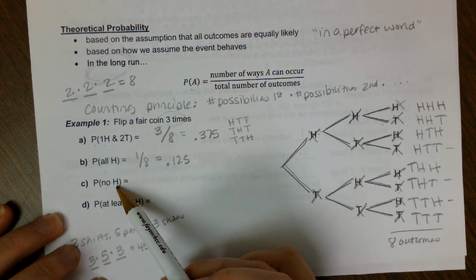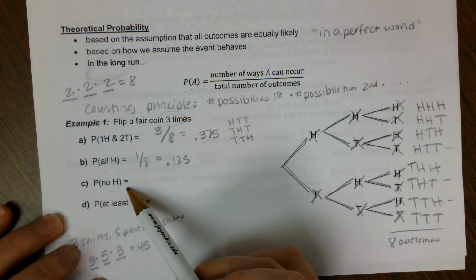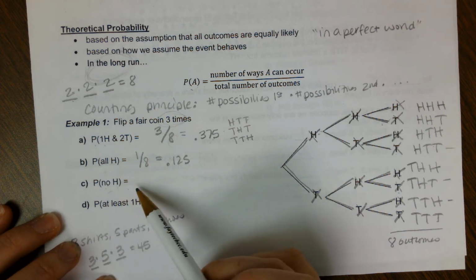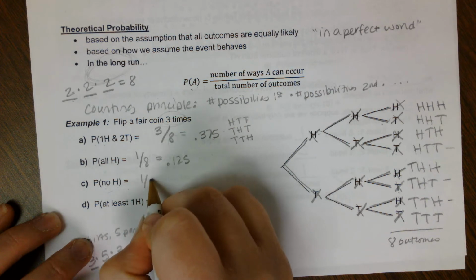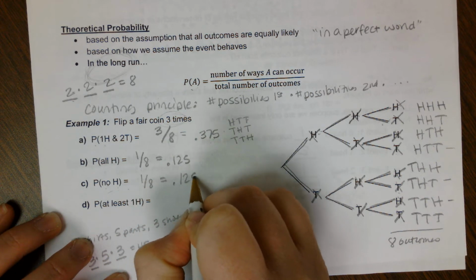Probability of getting no heads, well, that just means you have tails, tails, and tails. Well, there's only one way that can happen. You get a tail, tail, and tail. So that's, again, 1 out of 8, or 0.125.